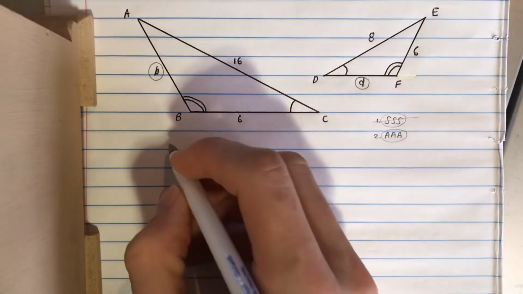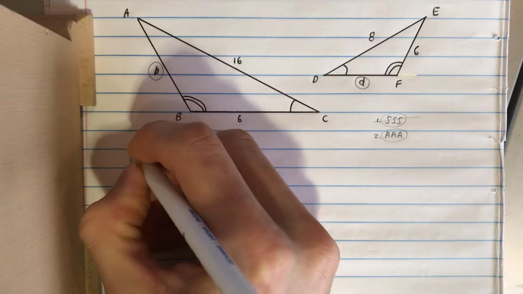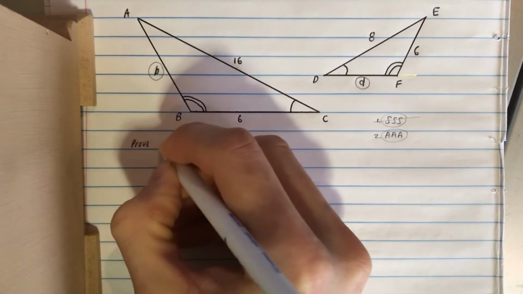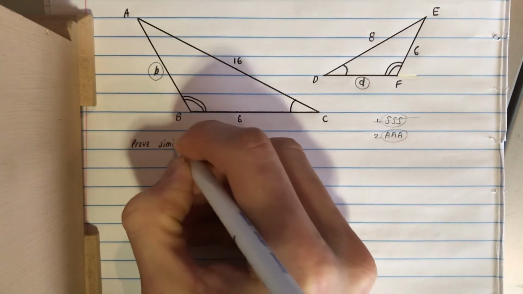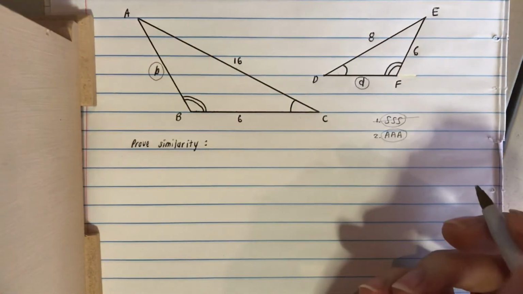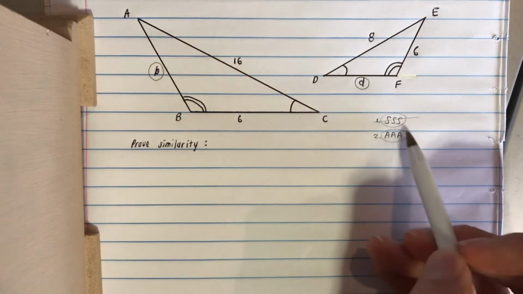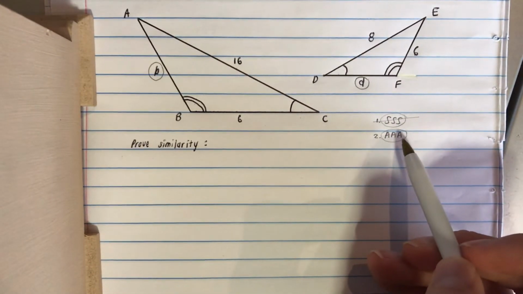Okay, so first when we're going to prove similarity, we need to say what is the same. If we want to use the angle, angle, angle, we need to say which angles are the same.